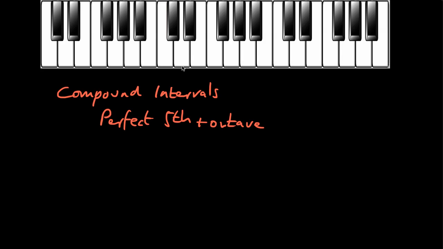So here's our C, a perfect fifth plus an octave will be, well, here's the perfect fifth, here's the C to the G, plus an octave again takes us up here. And this would give us our compound perfect fifth.